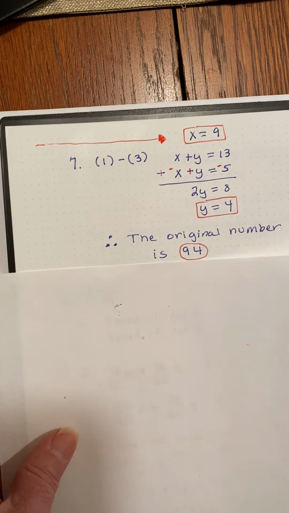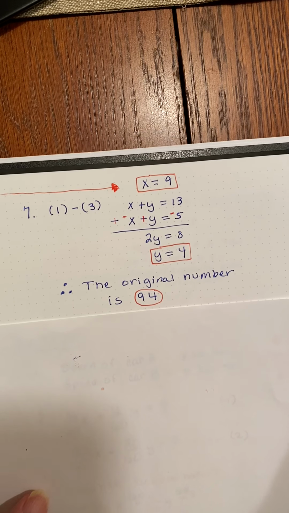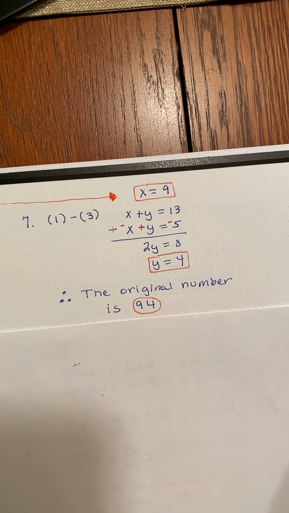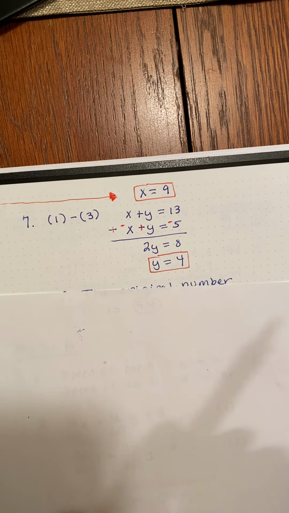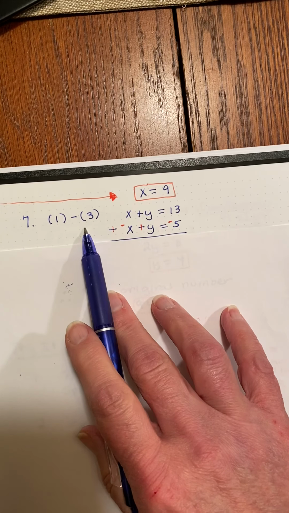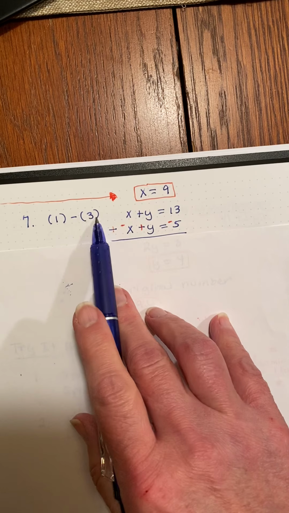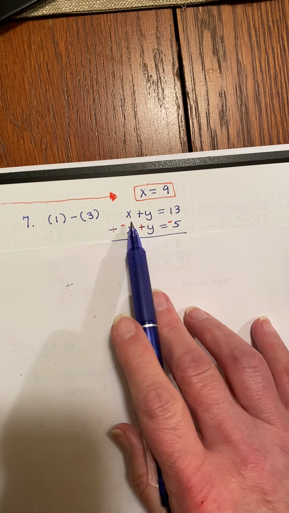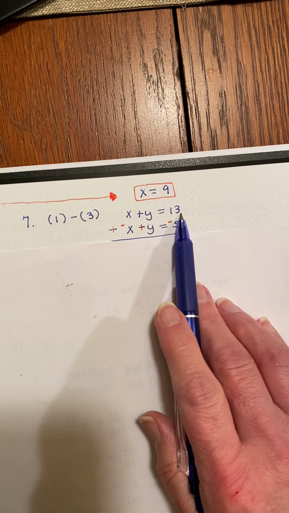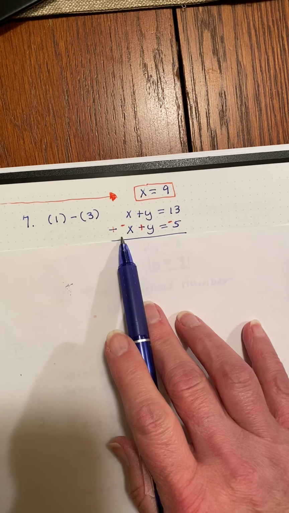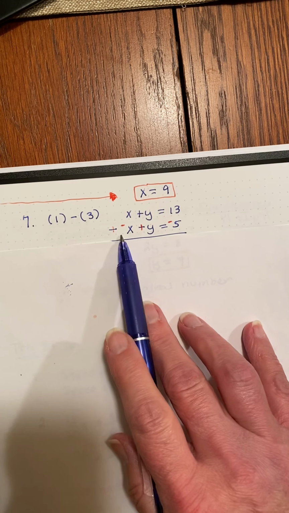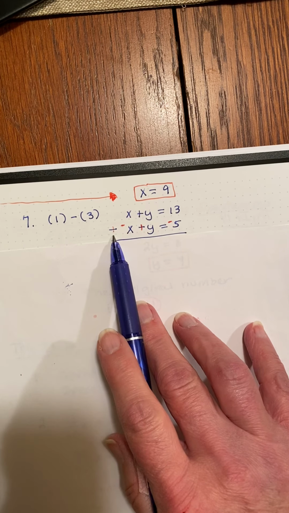I just brought the x equals 9 to the top of this next page. And now what I want to do is take that first equation, x plus y equals 13, and subtract the third equation, which means I'm going to add the opposites.